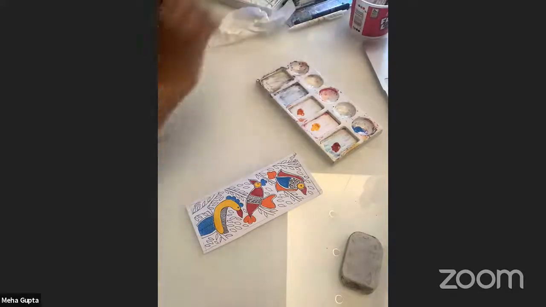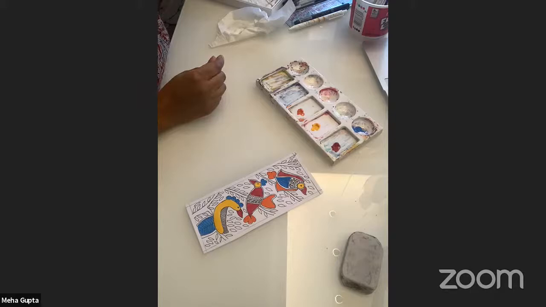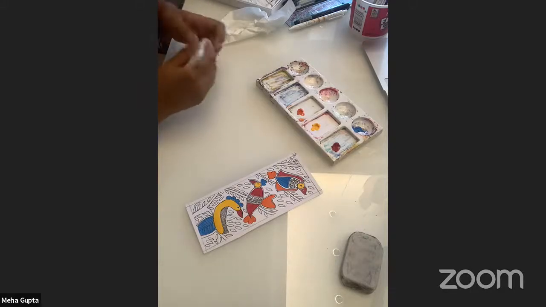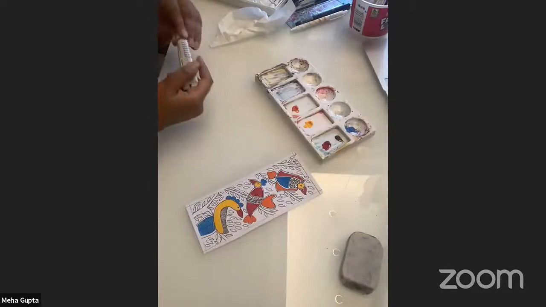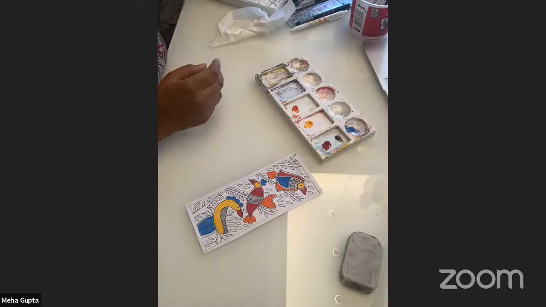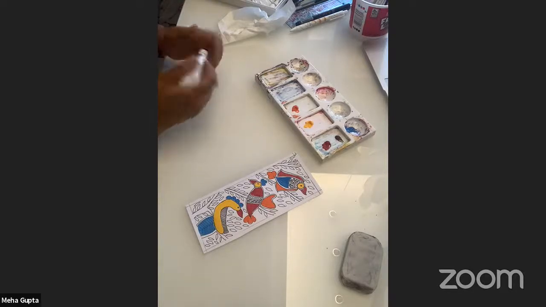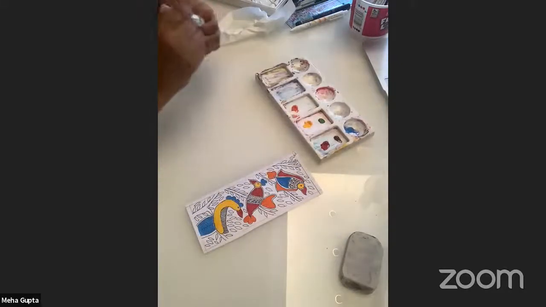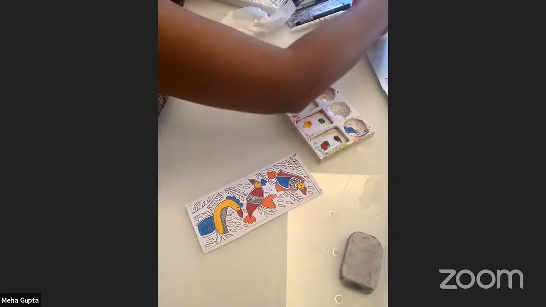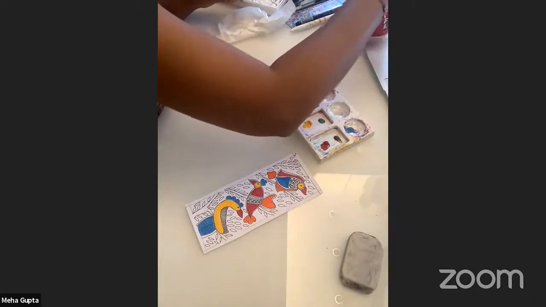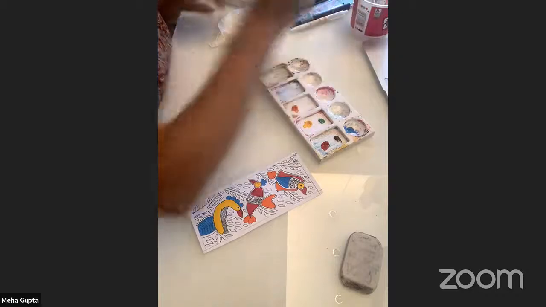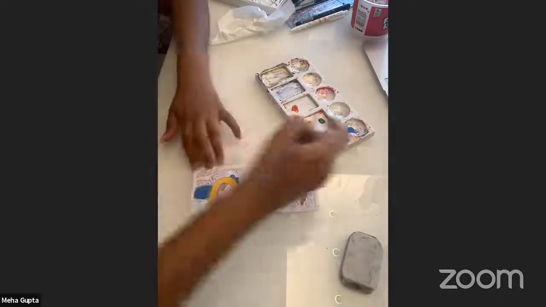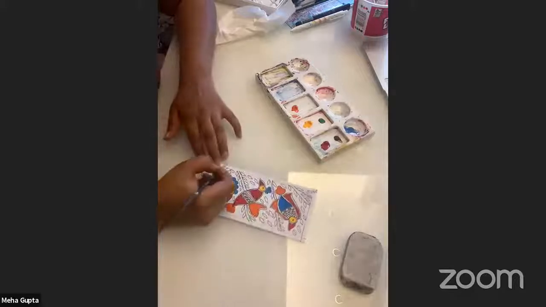So tree is very simple. I'm just taking out brown color. I'm taking burnt sienna for the branches. And I'm taking out light green for the leaves. So I'll just mix light green and a little bit of yellow somewhere. Although shading we don't do in Madhubani. So it has to be solid colors wherever you are doing. So always remember, no shading is allowed.